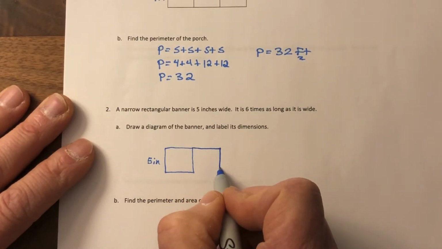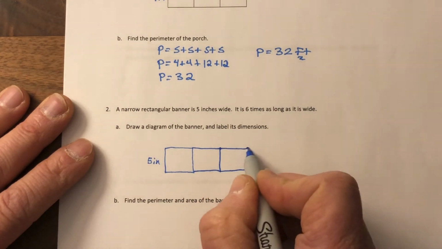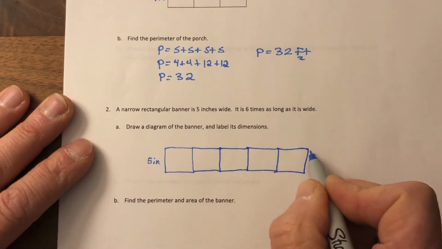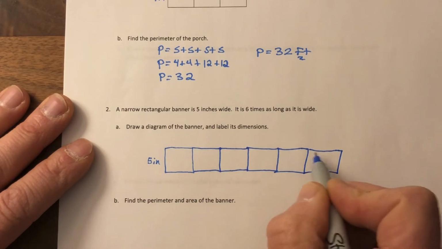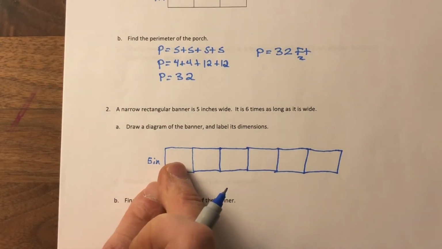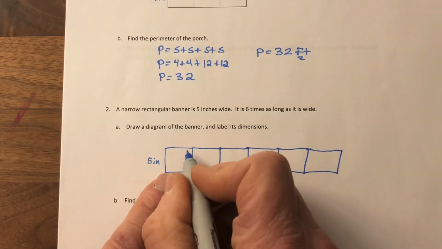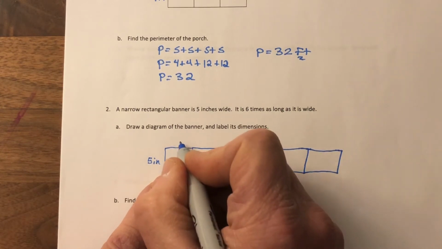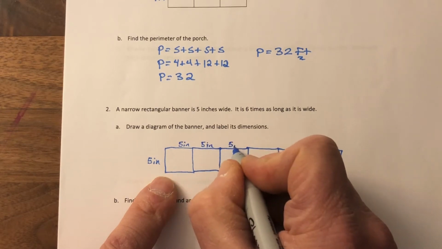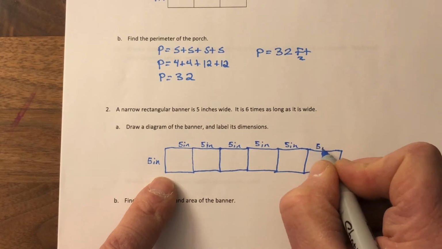I'm going to put in, there's 2. I need to have a total of 6. 3, 4, 5, 6, okay? So I wouldn't add 6 more. I just count this as 1 and then add 5, okay? So now what I have here is all of these sides are 5. 5 inches, 5 inches, 5 inches, 5 inches, 5 inches, 5 inches.